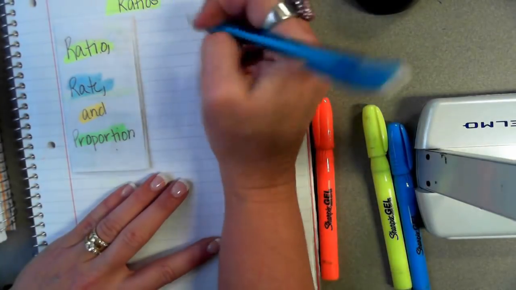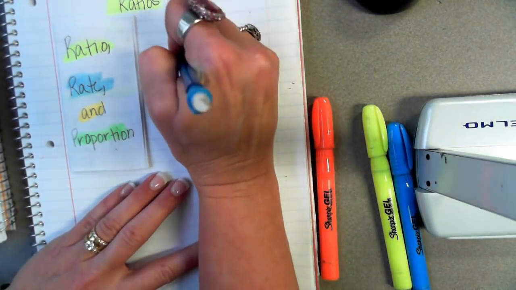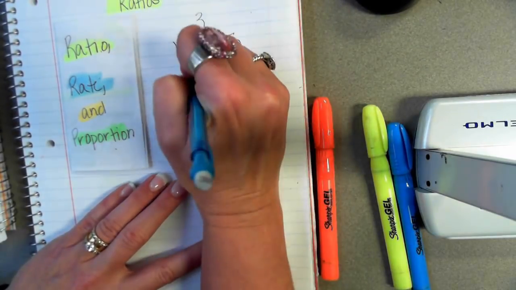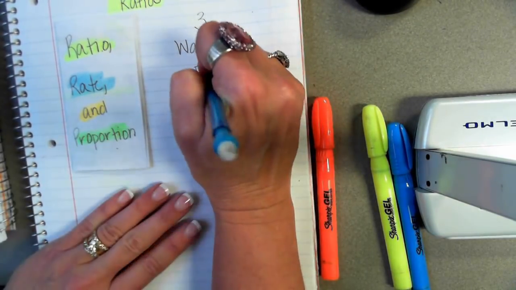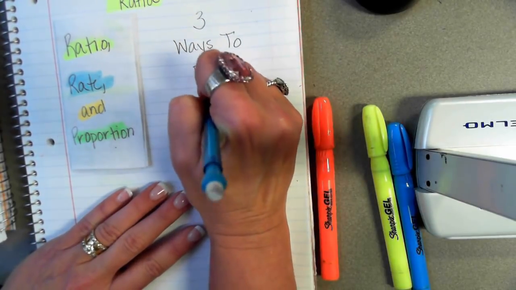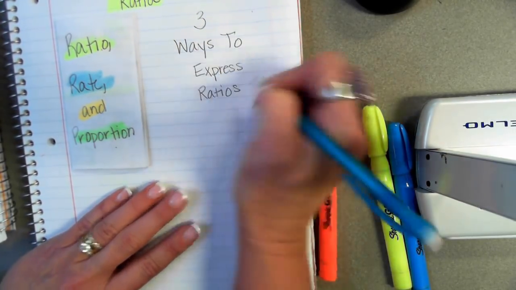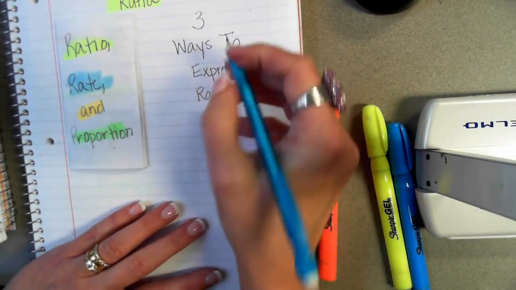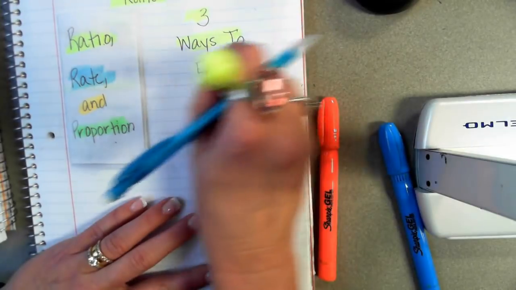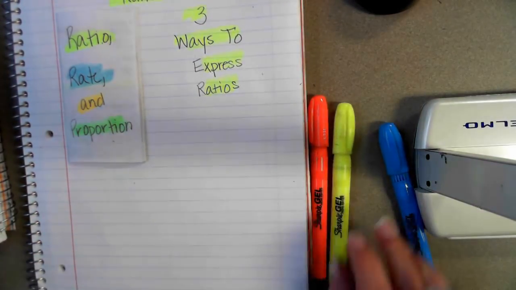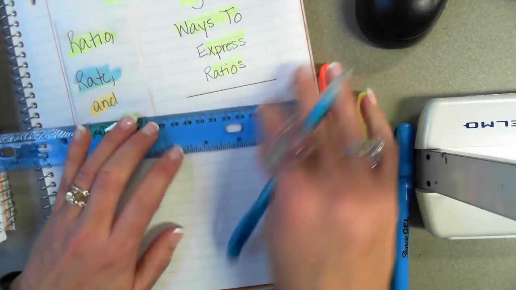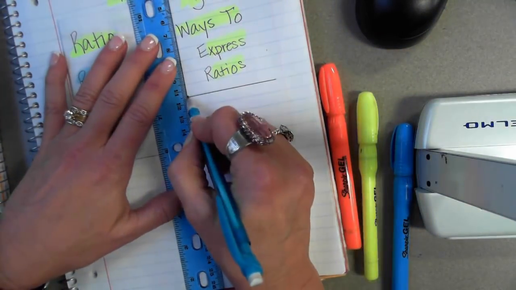We're going to start with 3 ways to express ratios, just like what we talked about in our foldable. They each have names. So, 3 ways to express ratios. And this is the information we're going to be working from, this table.